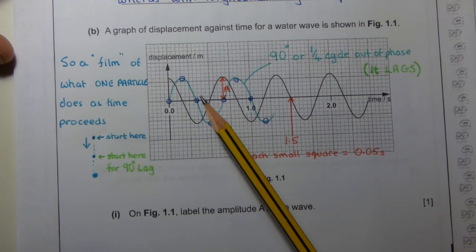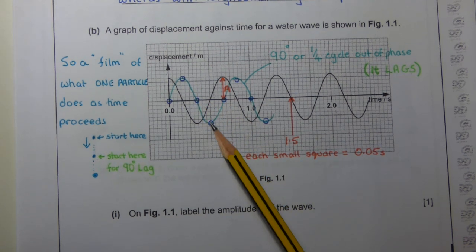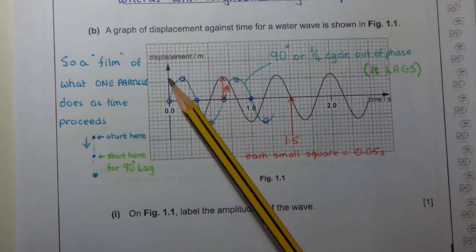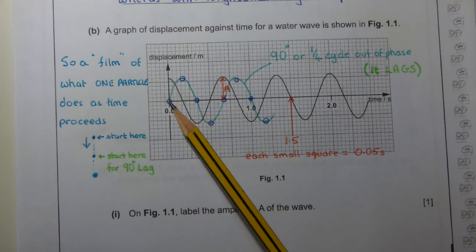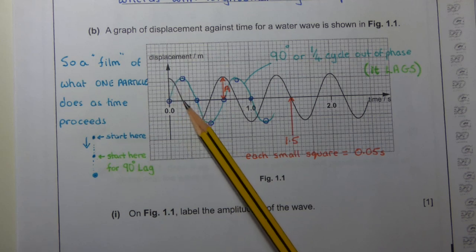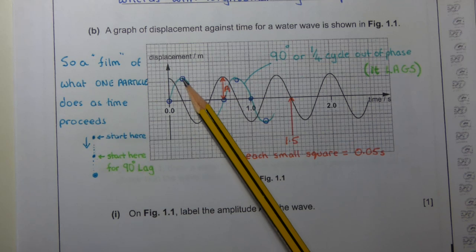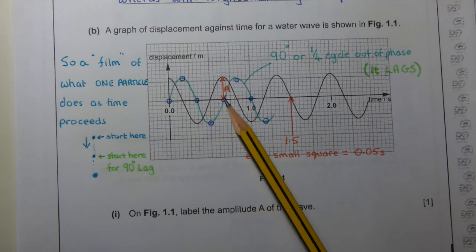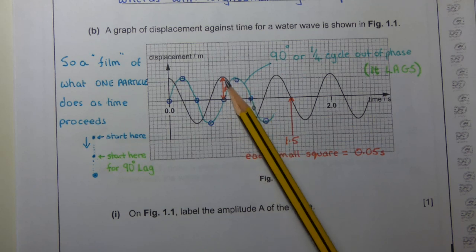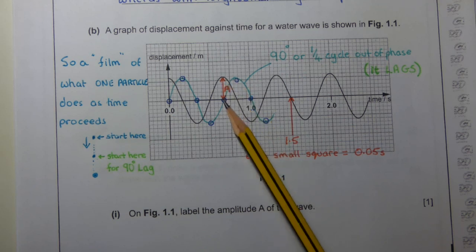I have drawn some plotted points. So when that's a peak, you get zero displacement. When the black wave is zero, then the green wave has gone to a peak, and so on. Worth plotting some points out just to get yourself nice and accurate. So a peak there and a zero there, and so on.